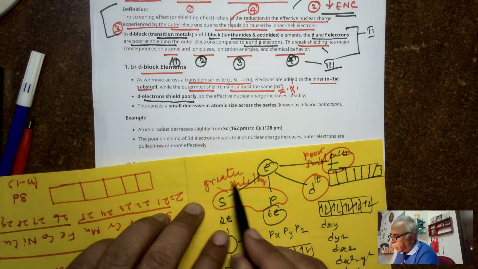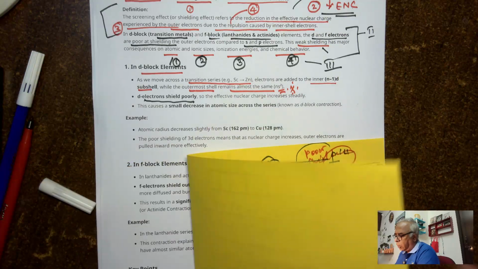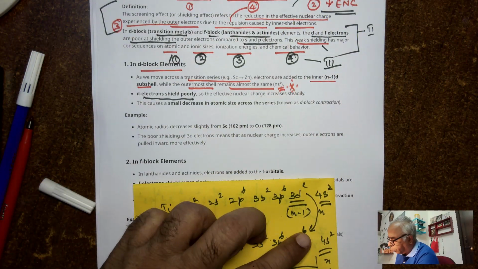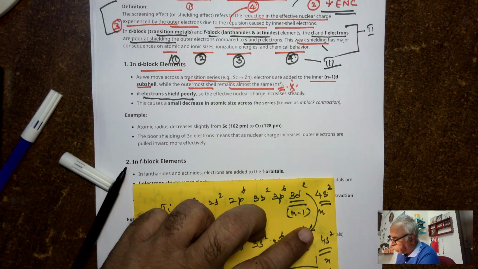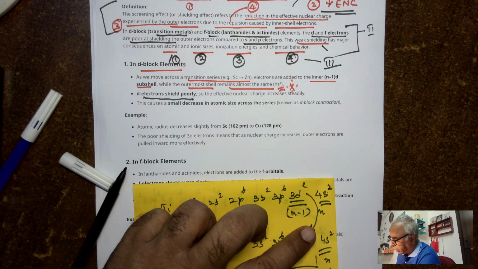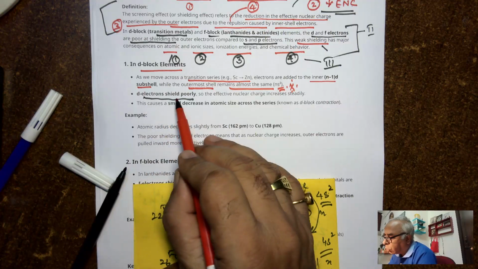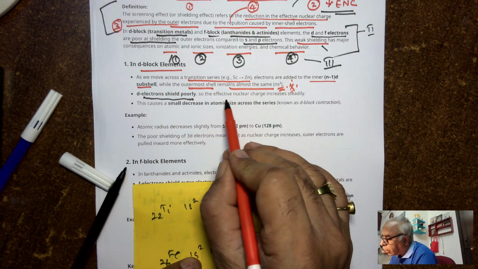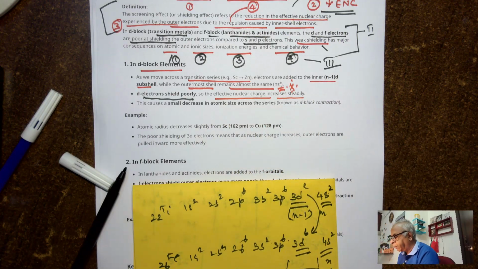Are you able to follow? Greater shielding effect, poor shielding effect of D. So in this case, the D orbitals have poor shielding effect. So the D electrons shield poorly, so that the effective nuclear charge increases steadily.